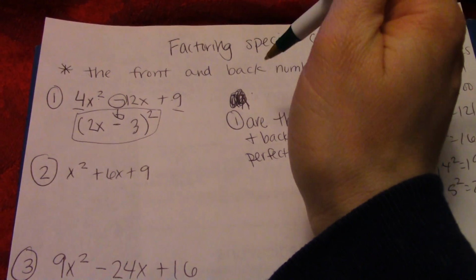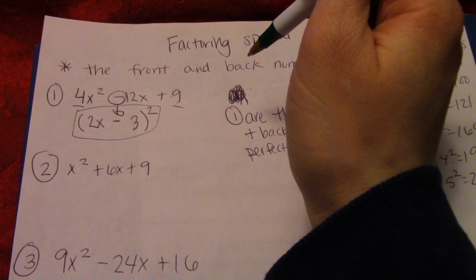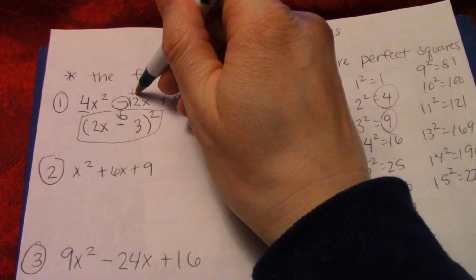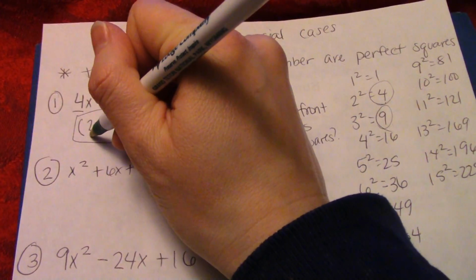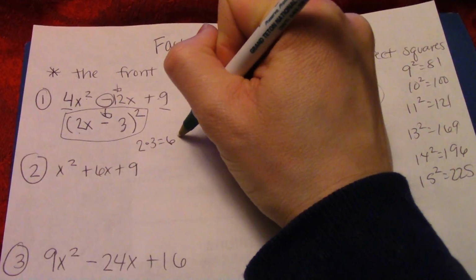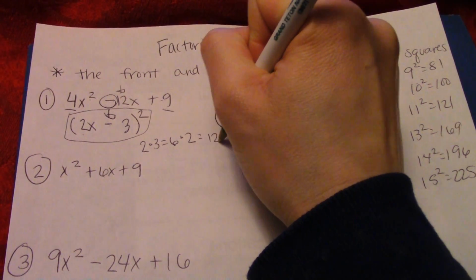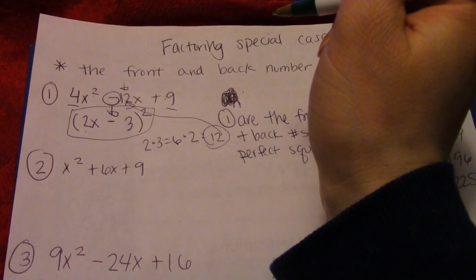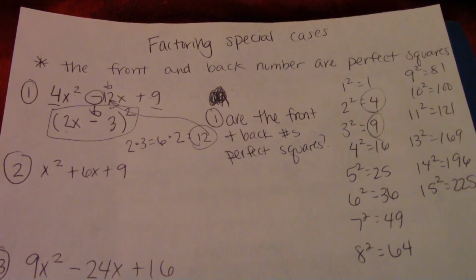If you wanted to check it, then you can FOIL it. The other way of doing it is to make sure that we got this middle number right. We're going to take 2 times 3, which is 6. You always take that times 2, and that number should be the same as this middle number. So that's one way to check and make sure you're right.